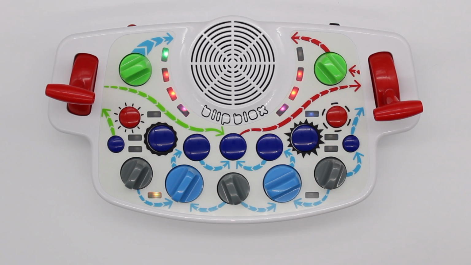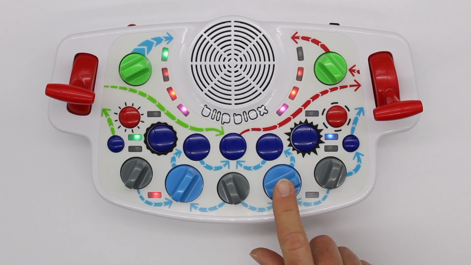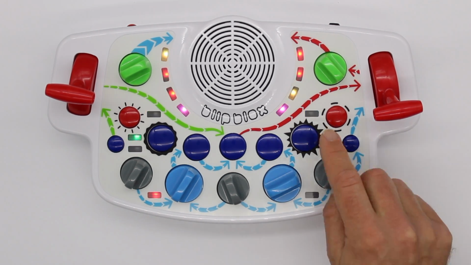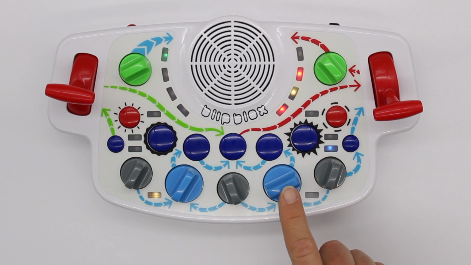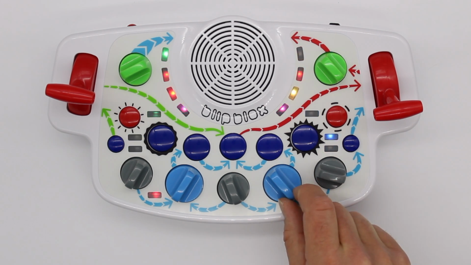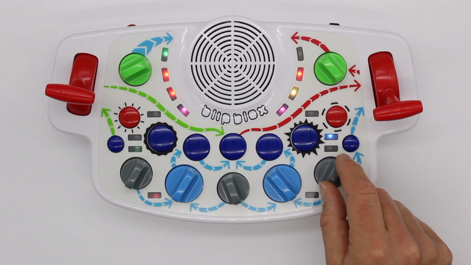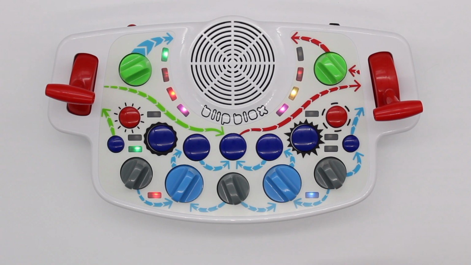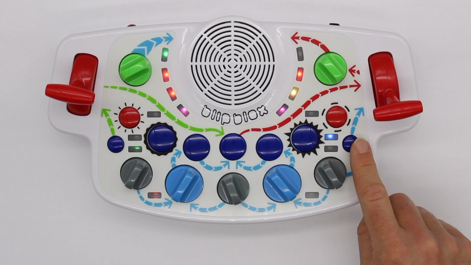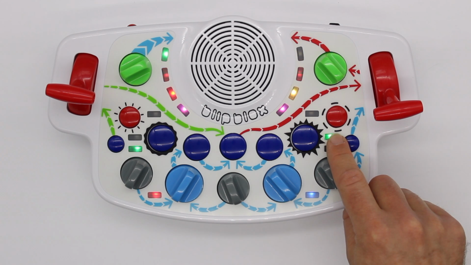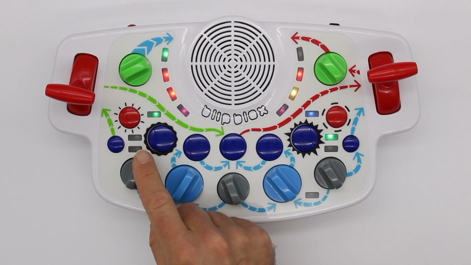We can also apply a modulation input to the oscillator 2. Let's apply LFO2 to modulation input 2. This LED indicates that LFO2 is going to oscillator modulation 2. Now we can hear the effect of LFO2 on oscillator modulation 2. We can also apply a modulation source to the filter. Now we have LFO1 being applied to the filter.